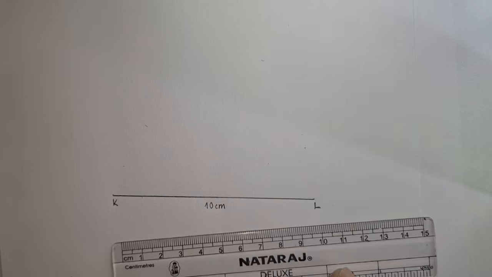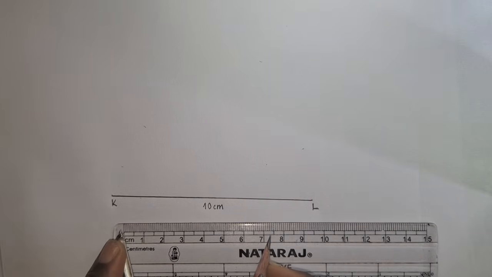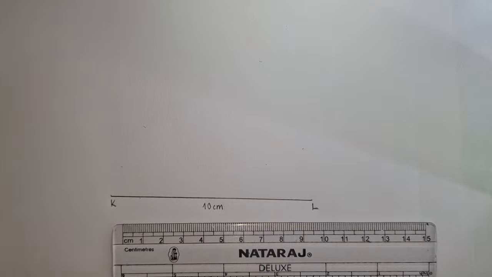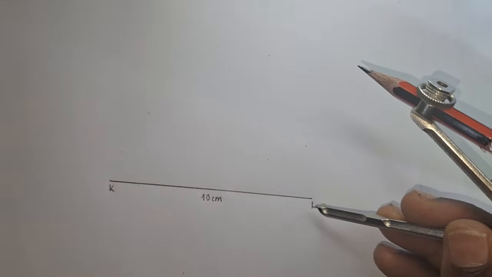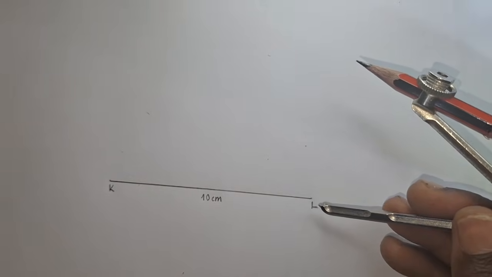We can get our compass. We open 7 centimeters. So from 0, always start from 0. 0 is here. You can see this is 0. You measure 7 centimeters. So from 0, 7 centimeters will be right over here. This will be our 7 centimeters. So now go to L, because they said LM. We don't know where M is.